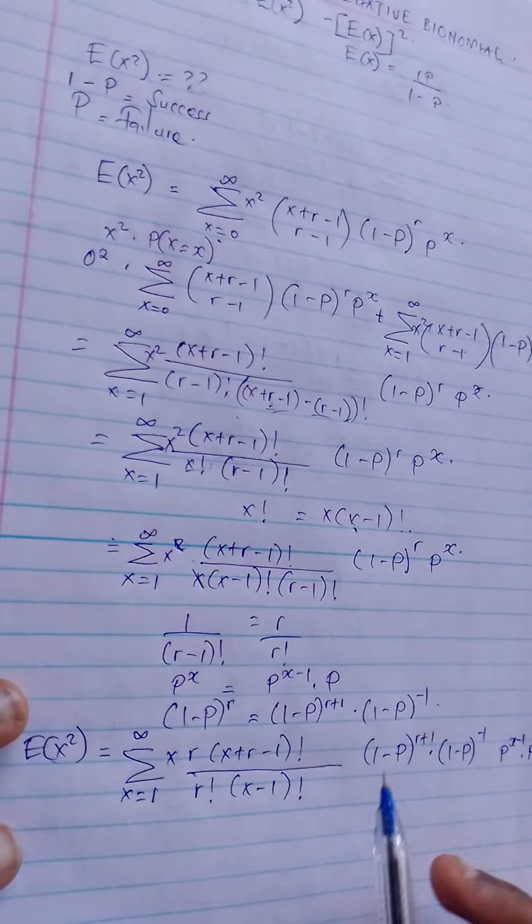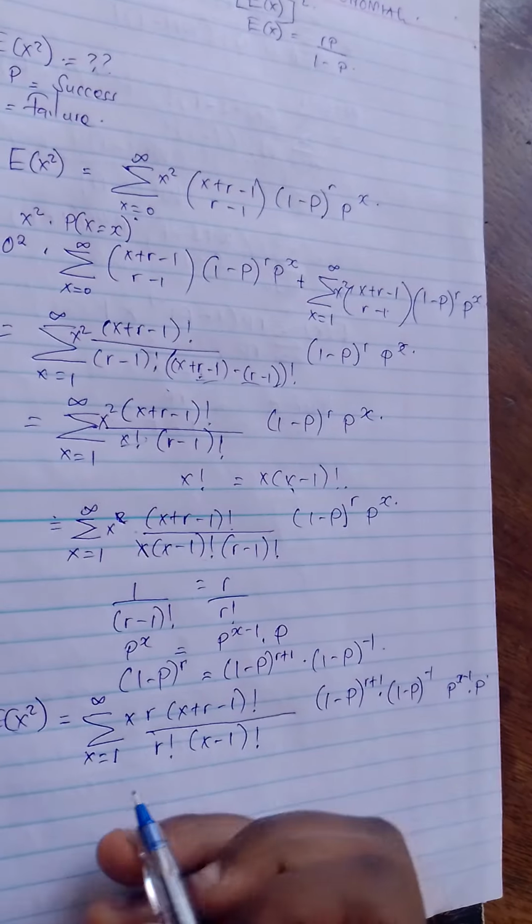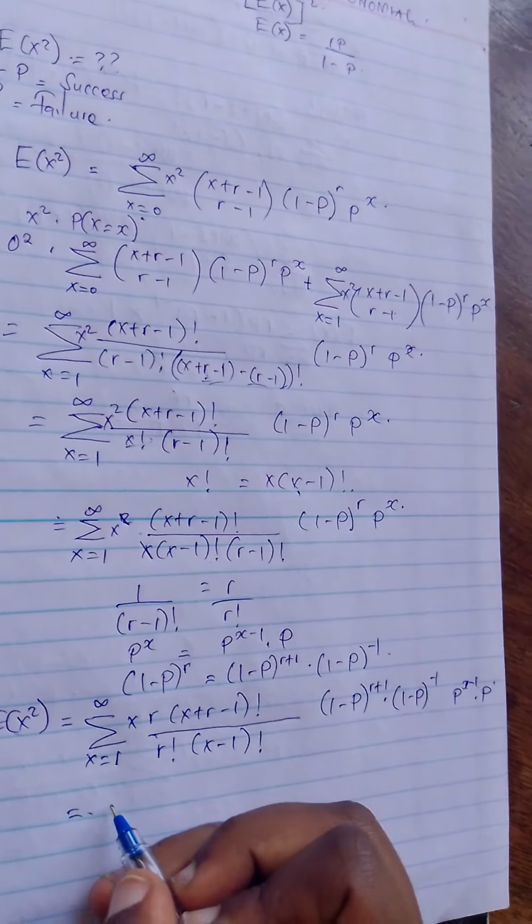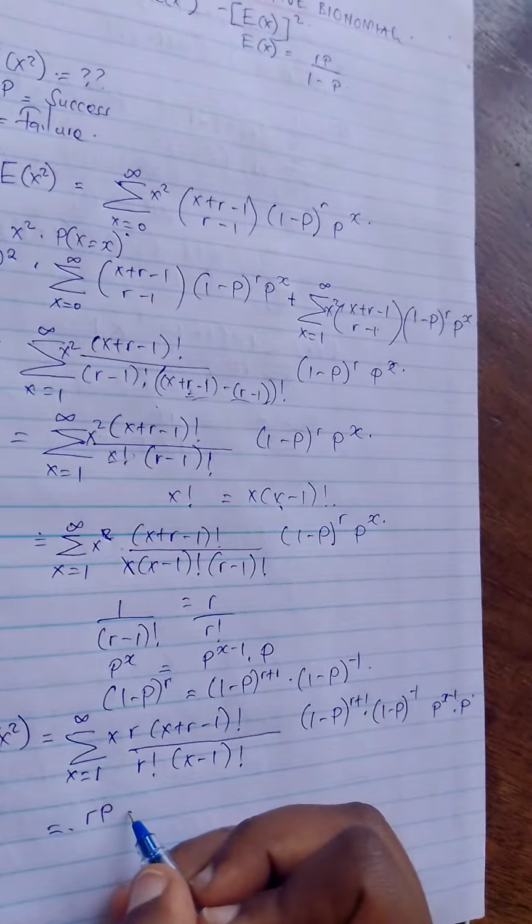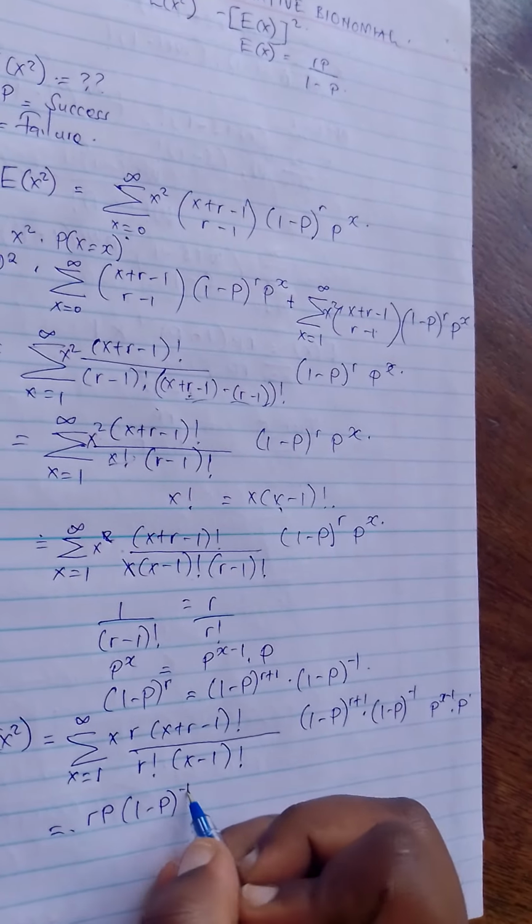We remove out things that are not affected by the x variable. So this will have rp, then (1 - p)^(-1).